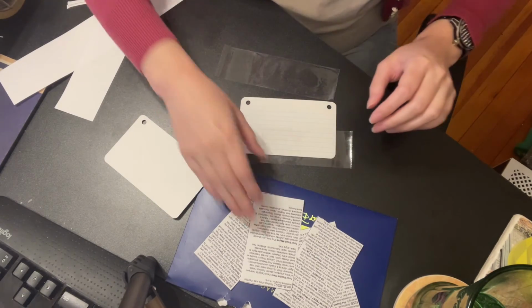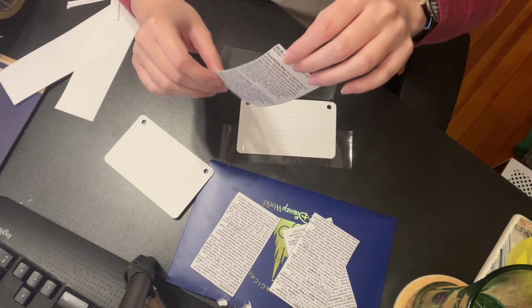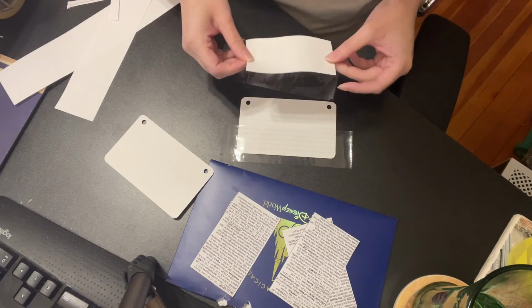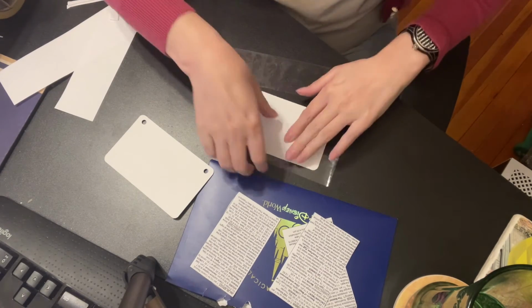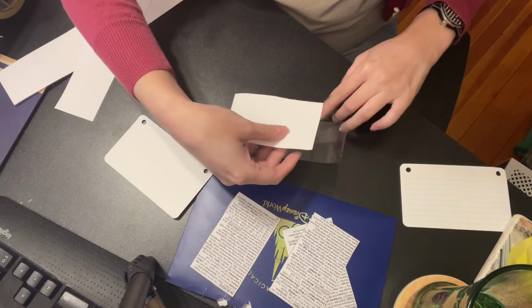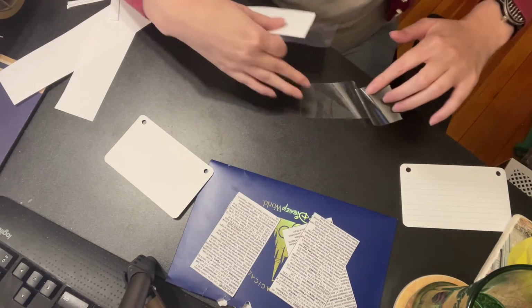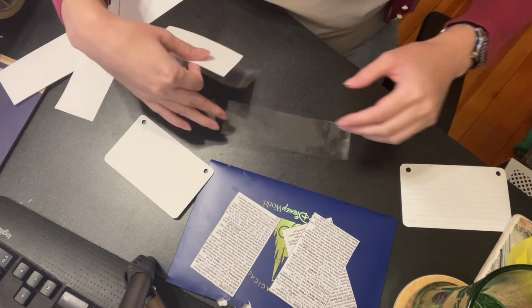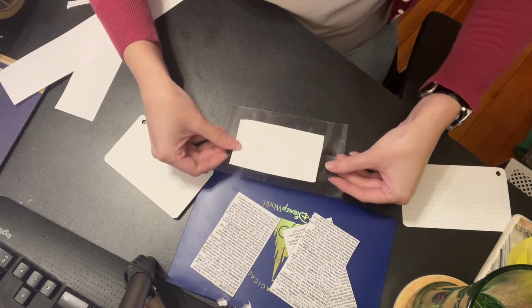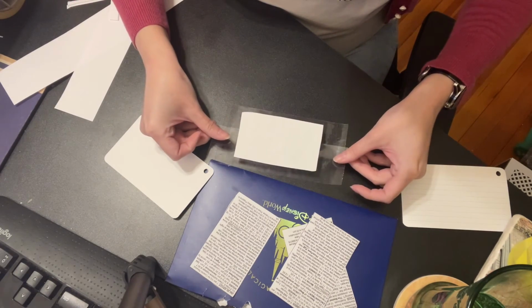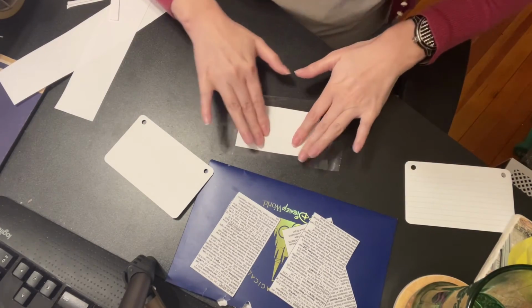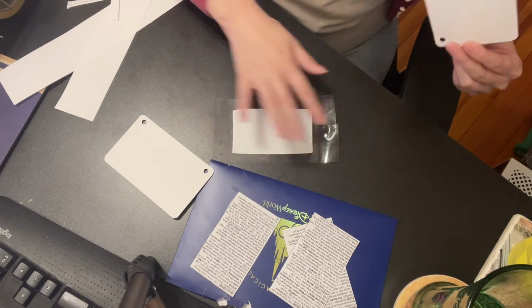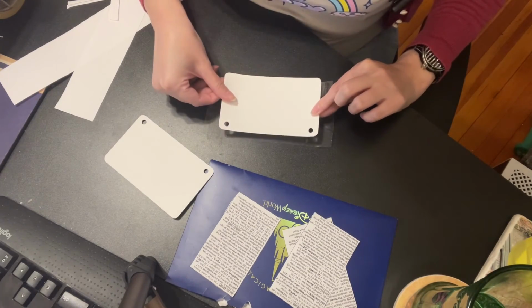Okay, so you want the part with the text on the sticky side. And then, oops, this is always a little tricky. You want there to be some overhang on the sides. Great. Okay, so we have the text that we printed out, tape, and then you just place your index card on it.